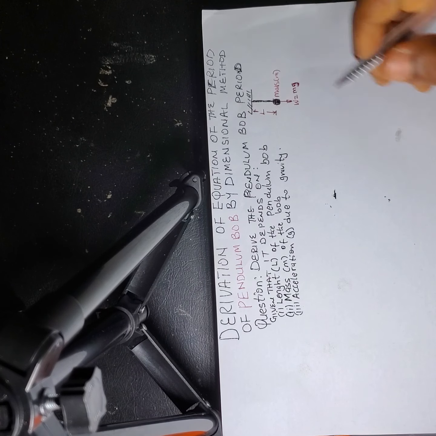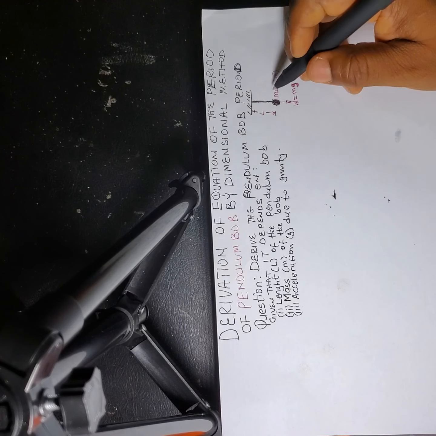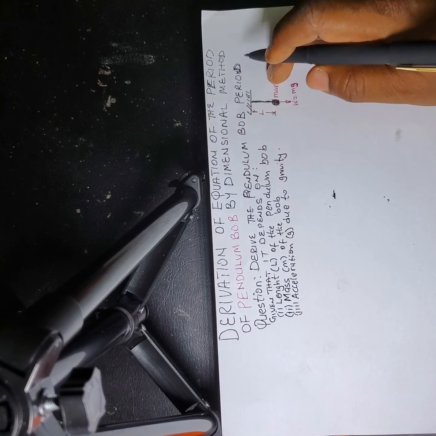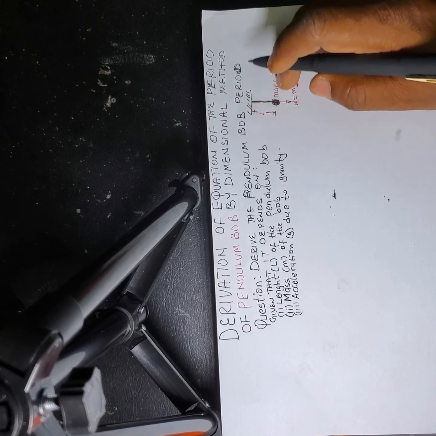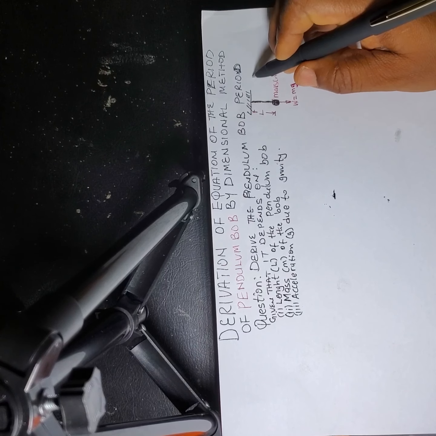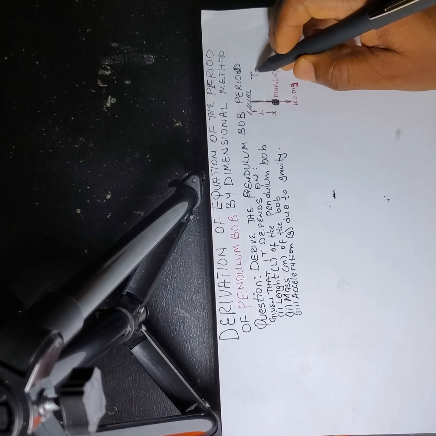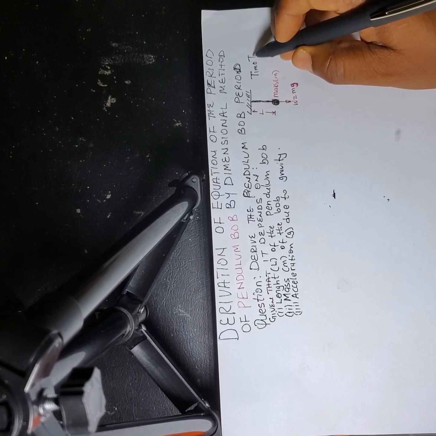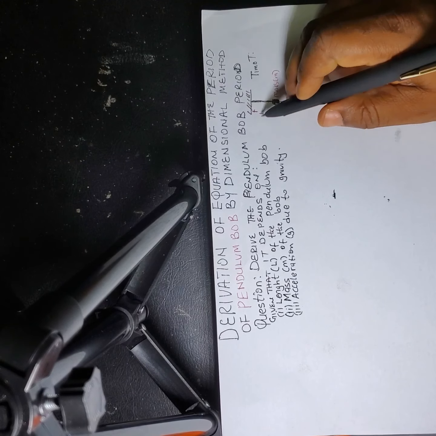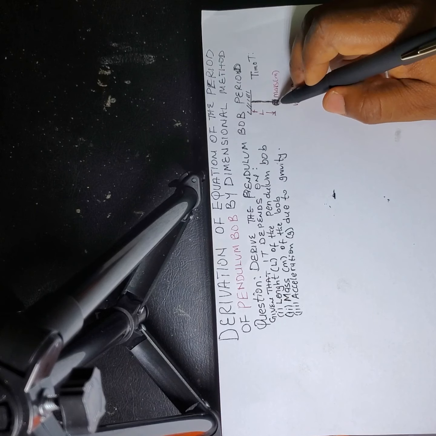So the variable that we identify in this experiment as this pendulum bulb is oscillating to and fro. We want to derive the formula for the time t taken for this particular pendulum bulb to complete a full cycle.